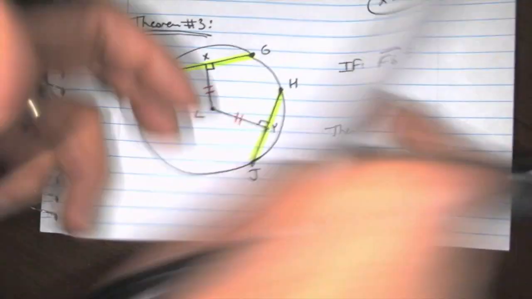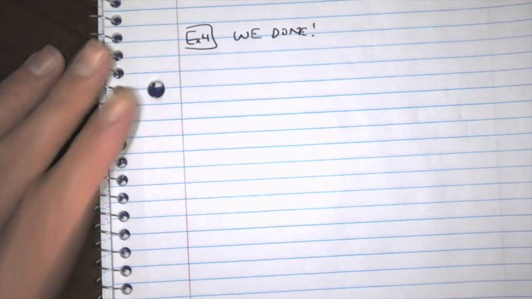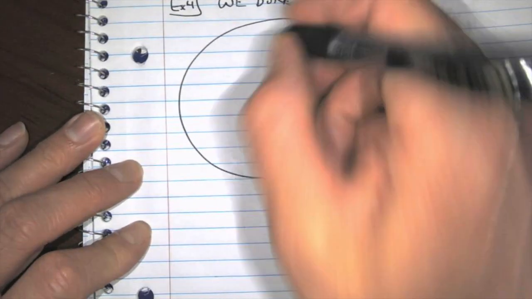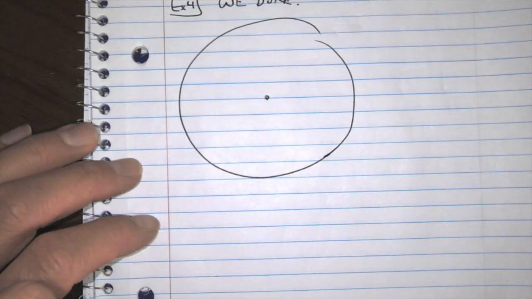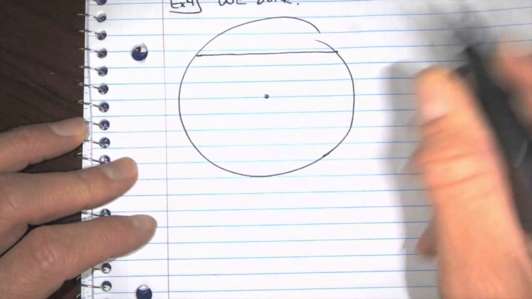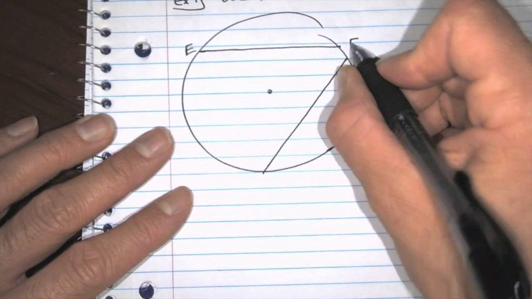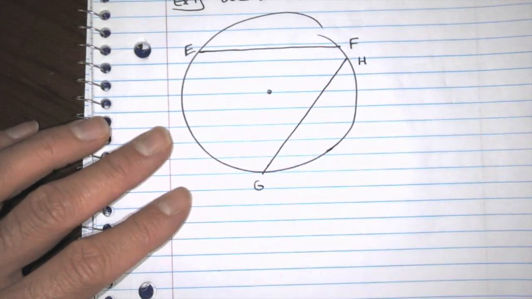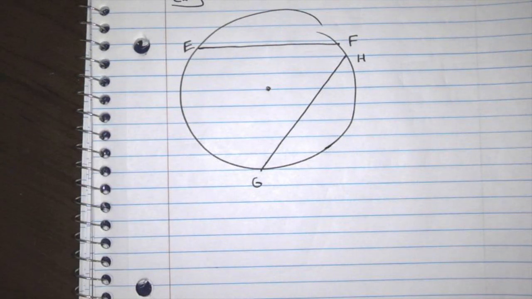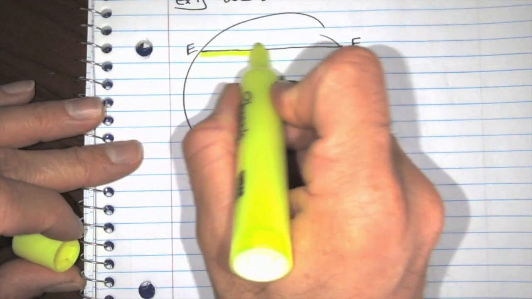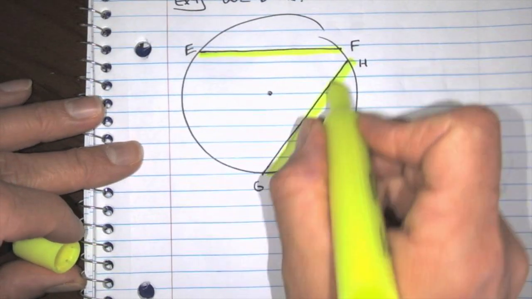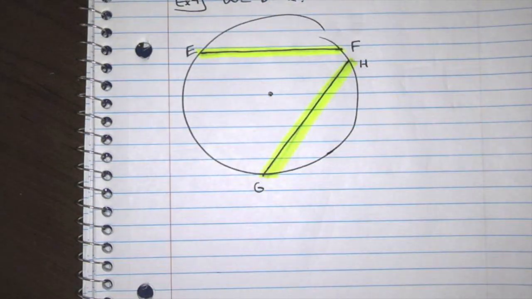I got one more example for you, and then we done. Example 4. Then we done. That's not example 4. Example 4. Draw a circle. Give her a center. Let's give 2 congruent chords. Let's call this EF. Let's call this HG. And let's see, do they even look? Yeah, they look congruent. I'm happy with how they turned out. Oh, that's a chord. I'll highlight that. Alright, those 2 chords are the same.